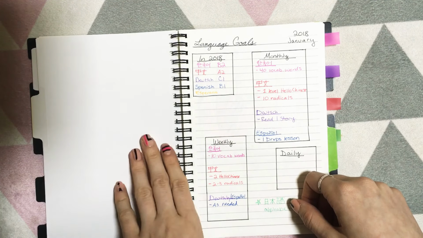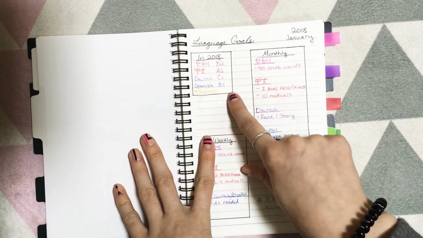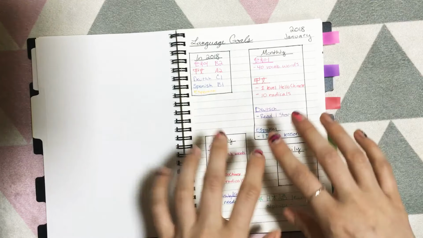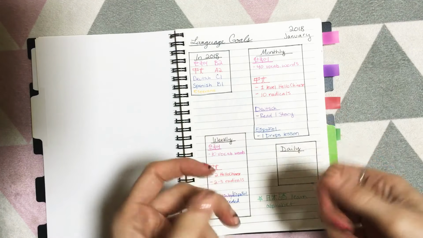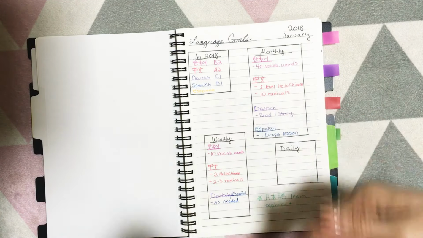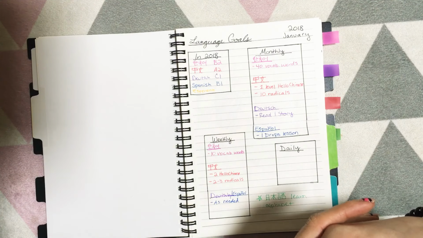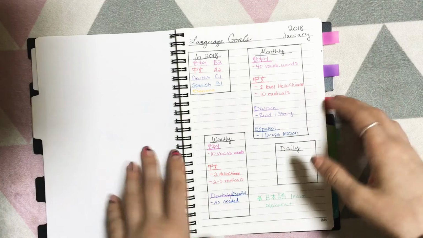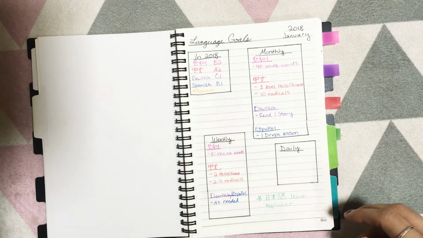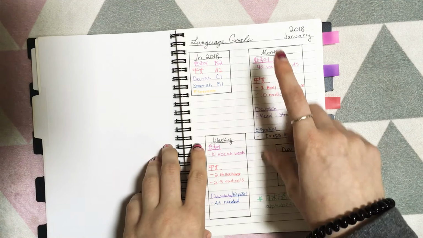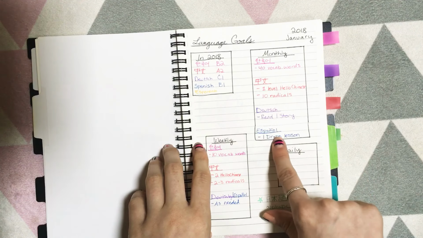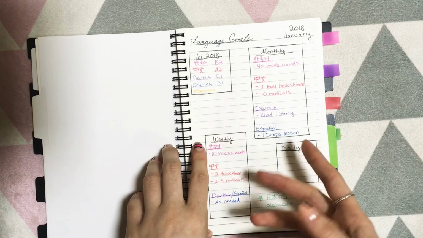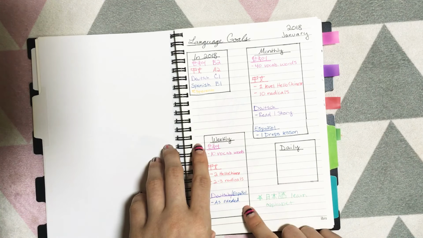So in 2018 these were my goals, where I wanted to get each language. Since I had never done this before, I made really ambitious goals so that in the next few months I could look back and see what is actually going to be possible. Then I broke it down into monthly, what I wanted to do each month, and then broke that down into weekly, and then daily. As you can see, I didn't actually put anything in there.